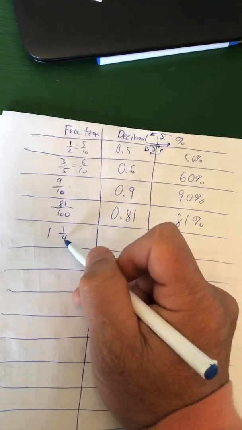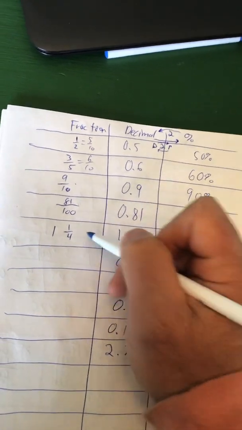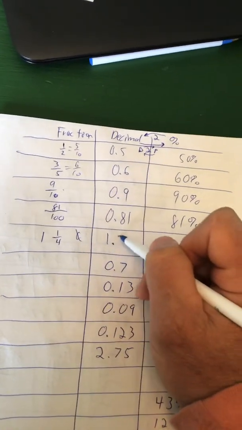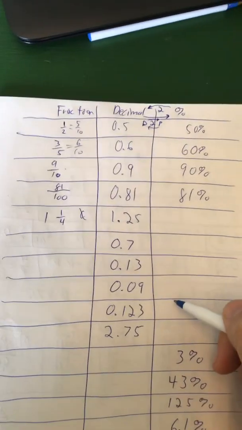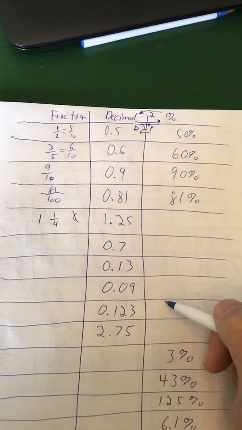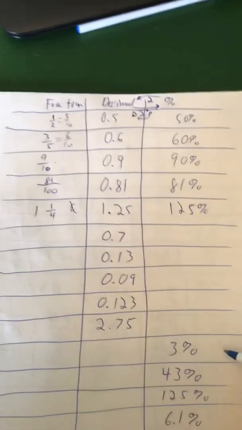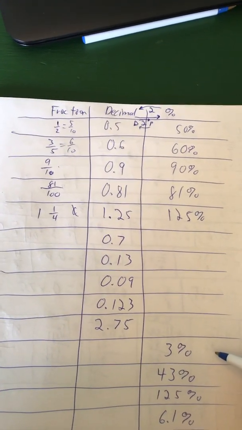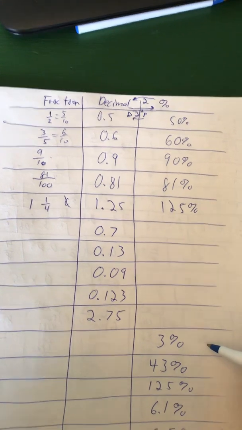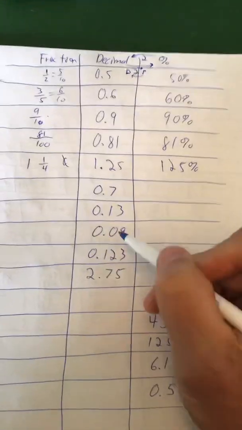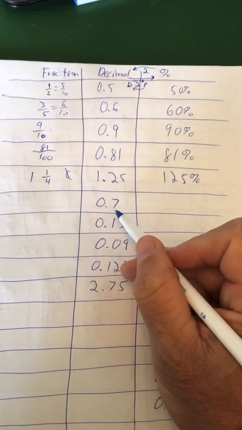This is 1 1/4. Think money. This is $1.25. This is 1 25/100, which is 125%. Move it 2 to the right. How'd you do with that? Hope you did great. Okay, now starting with decimals.